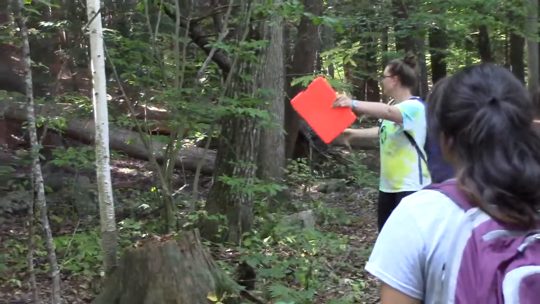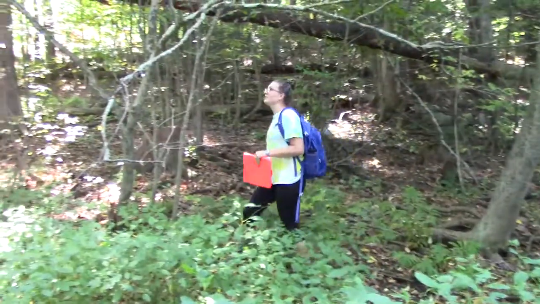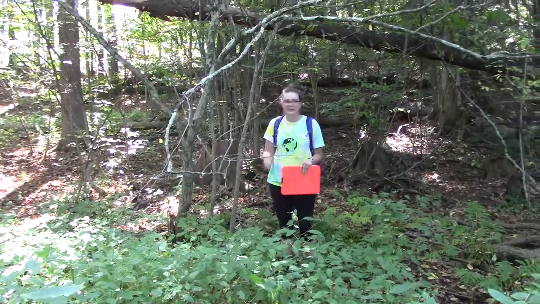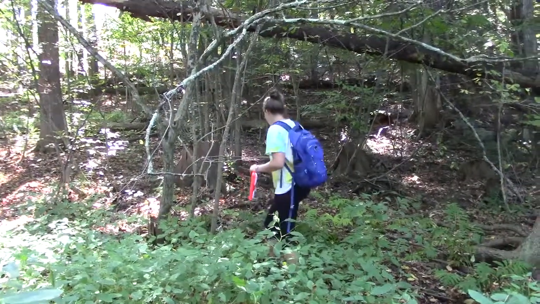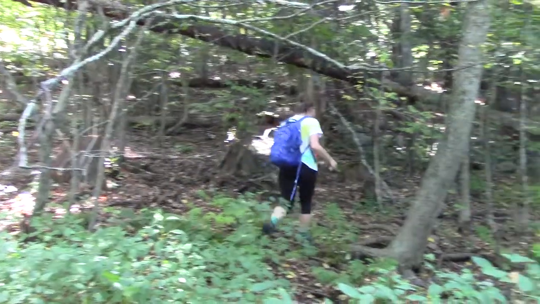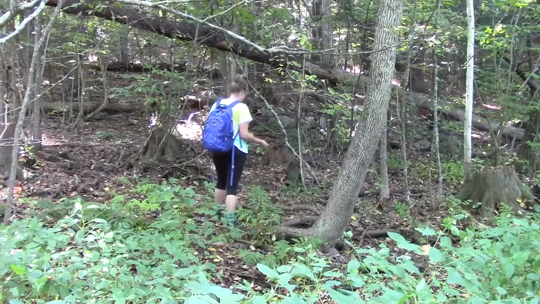Like, I know it's in here. This is also a musclewood. Definitely not the hop-hornbeam. The hop-hornbeam has shreddy bark at the bottom. It's not smooth. But then again, if it's really tiny, it's going to look different.